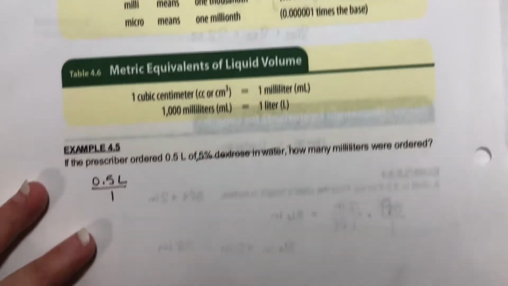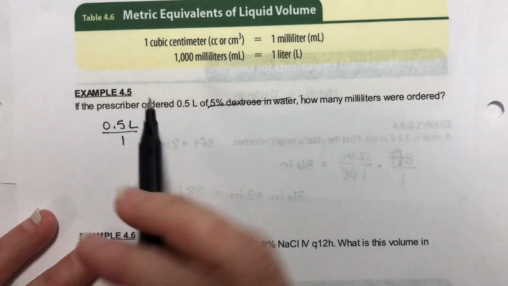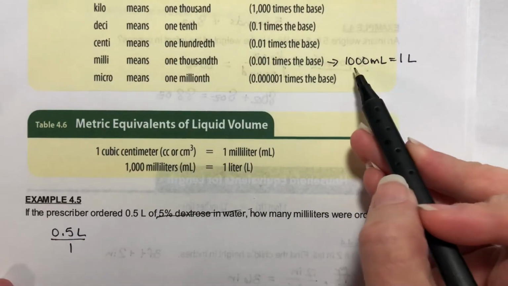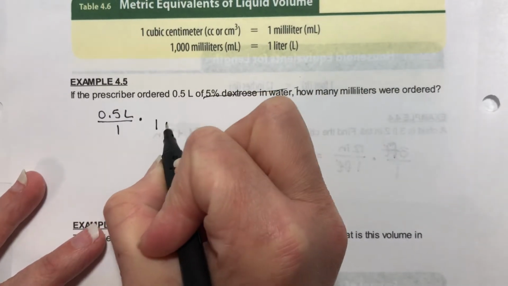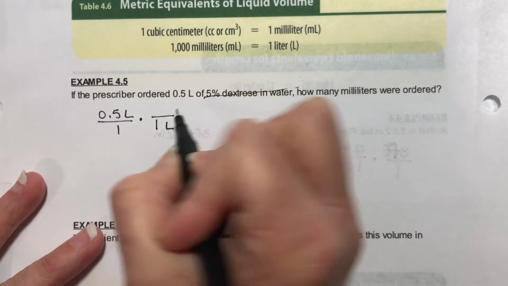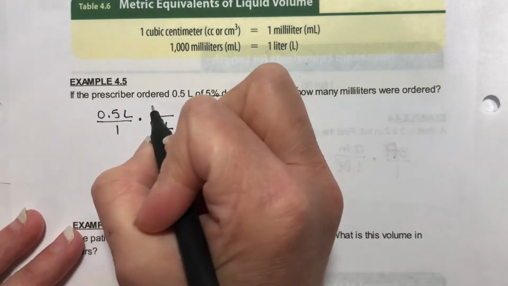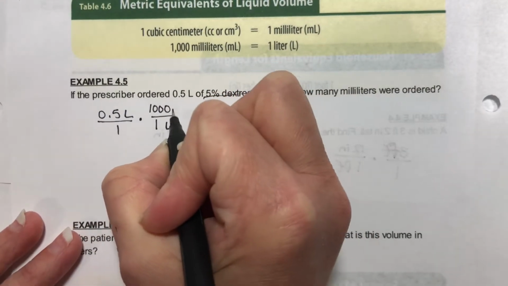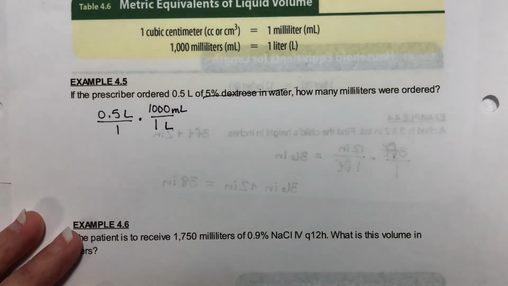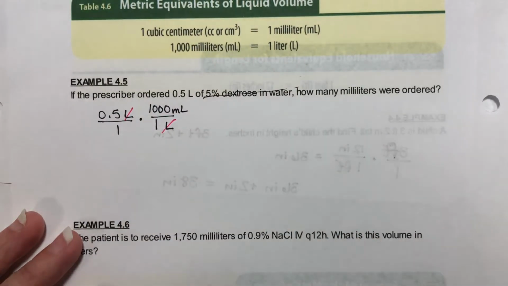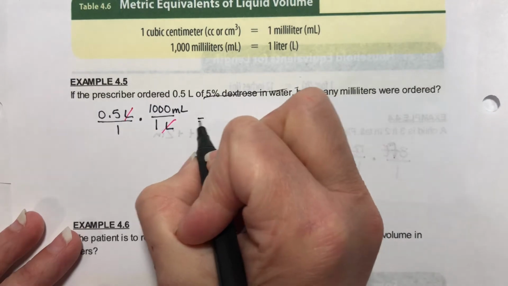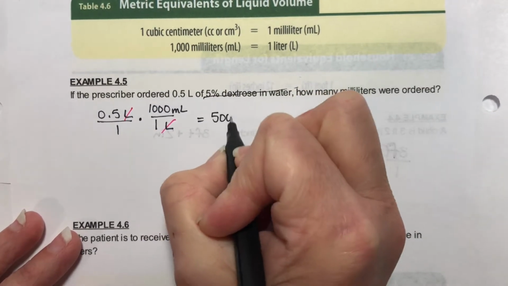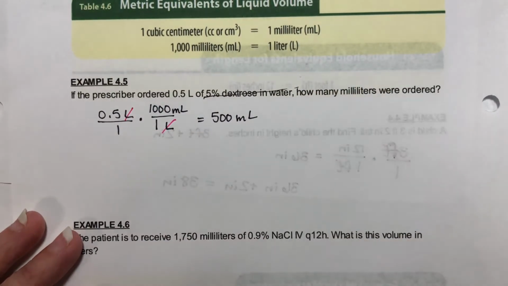So 0.5 liters is what I'm trying to convert, so I'm going to have liters in the bottom. And this is 1,000 milliliters. The liters cancel. If you multiply 0.5 times 1,000, you get 500 milliliters is your answer.